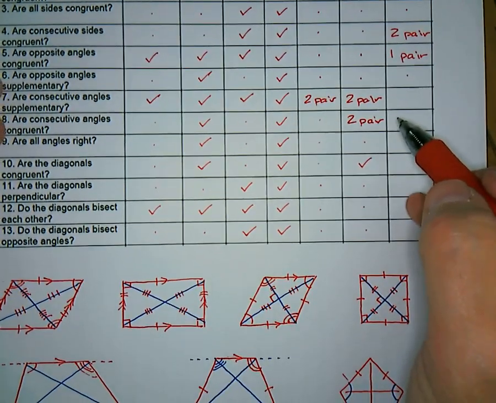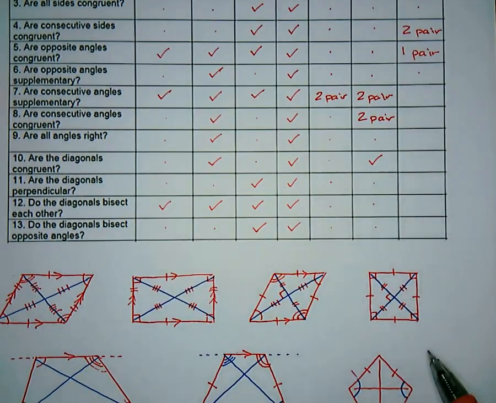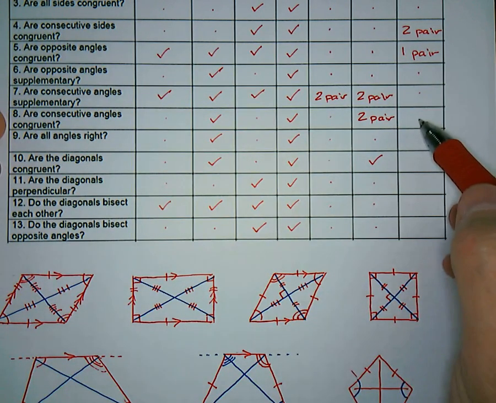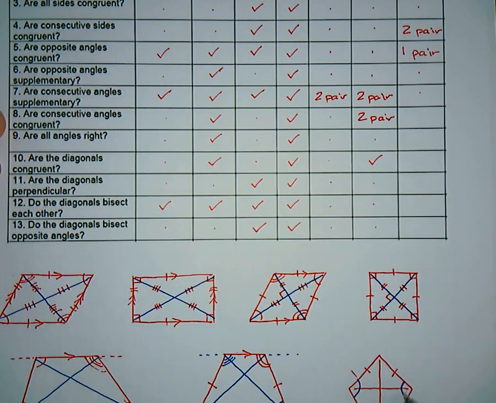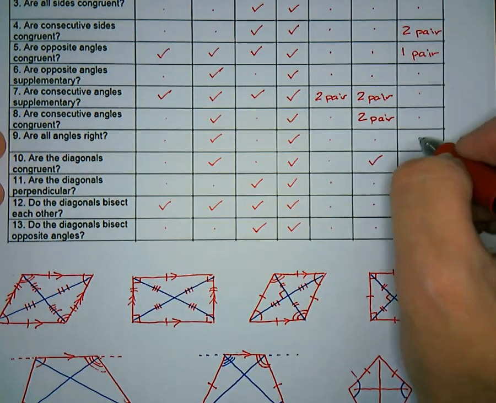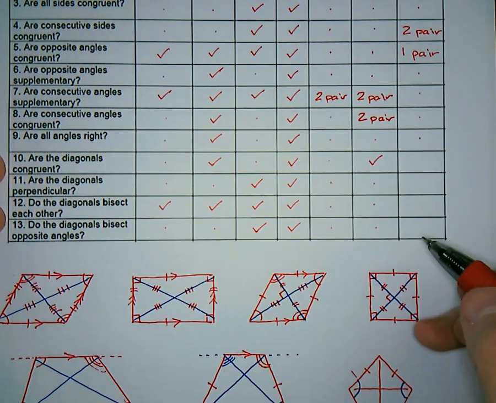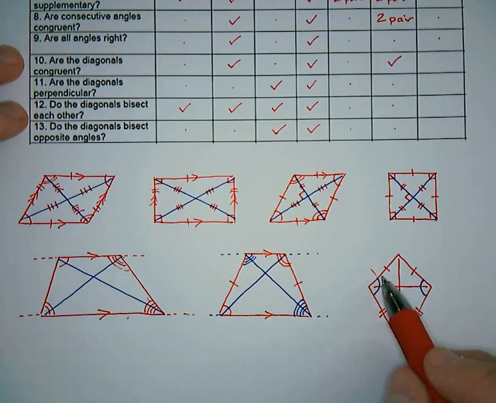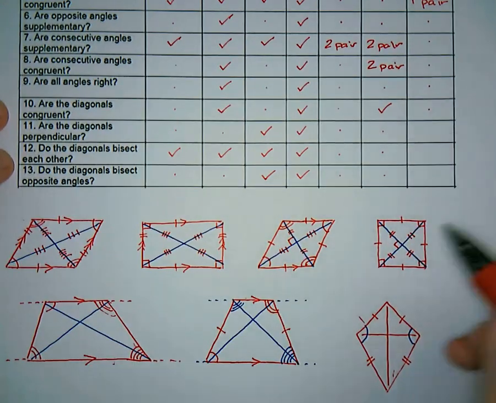Are consecutive angles supplementary? Not at all. Are consecutive angles congruent? No, these are different angles. Are all the angles right? Absolutely not. Are the diagonals congruent? Well, this is longer, this one is longer than that one, so definitely not.